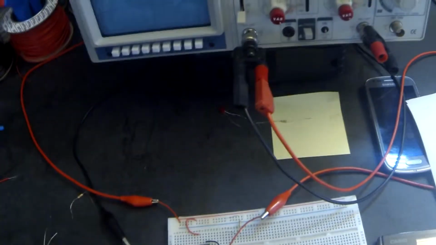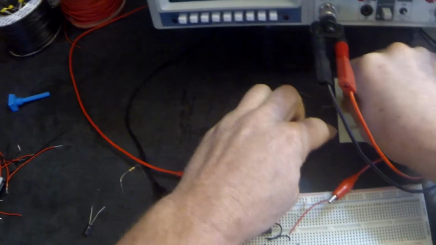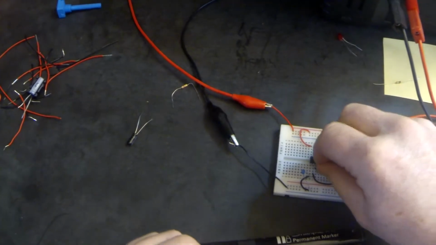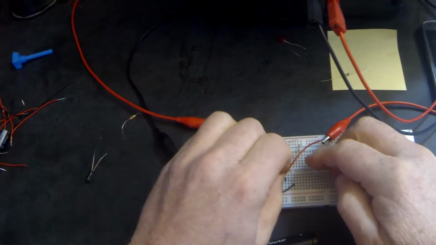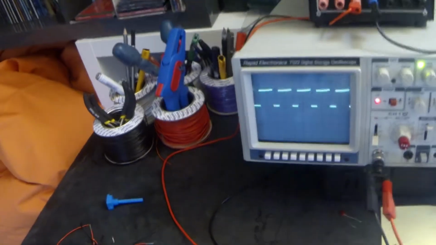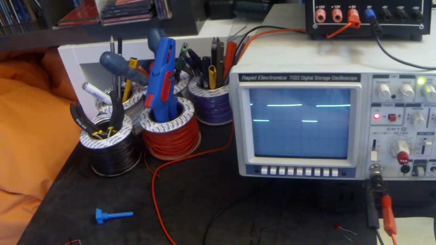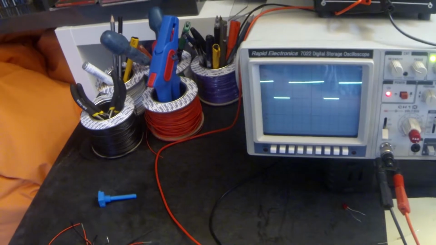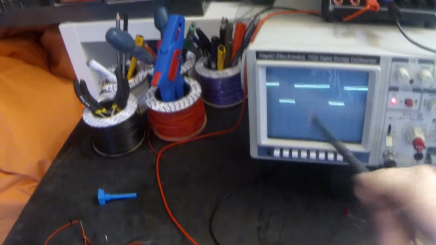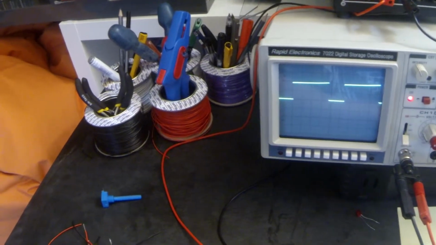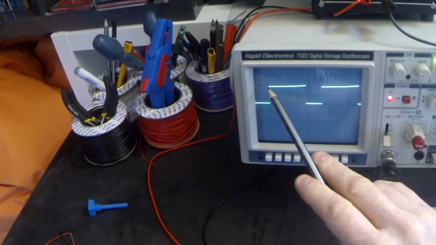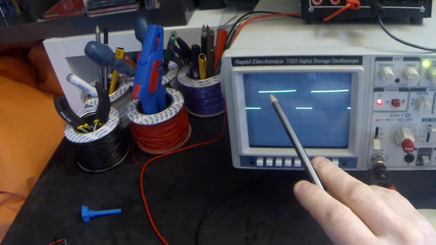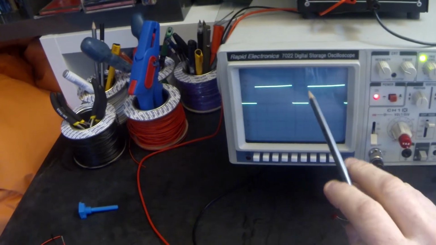And a 4.7K. So I put that in again. Let's change that so we can just see the right number of divisions. Starting there, at the beginning of the top line, 1, 2, 3, 4, 5.2 divisions.